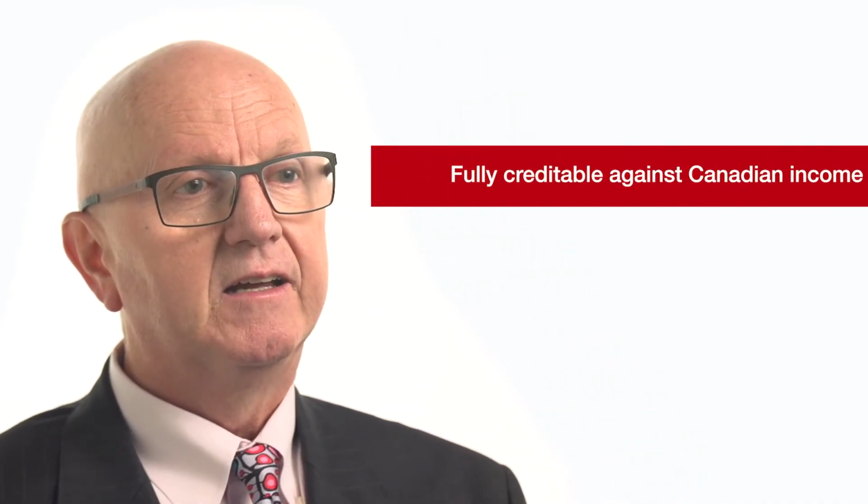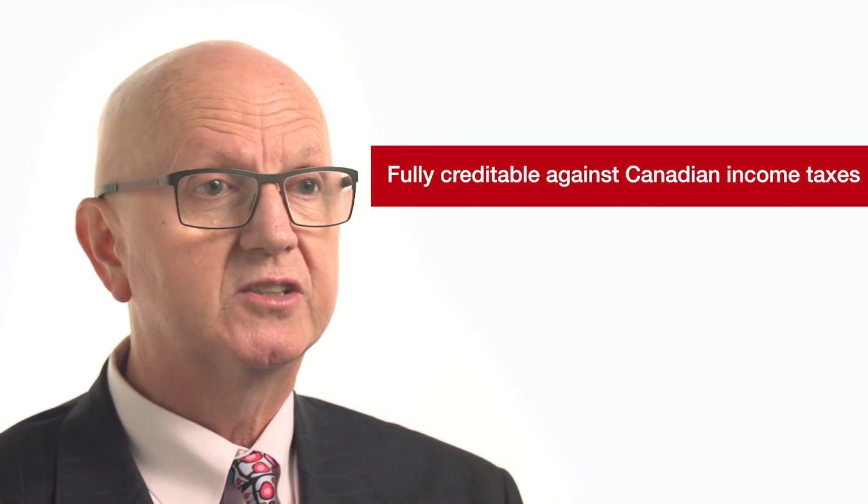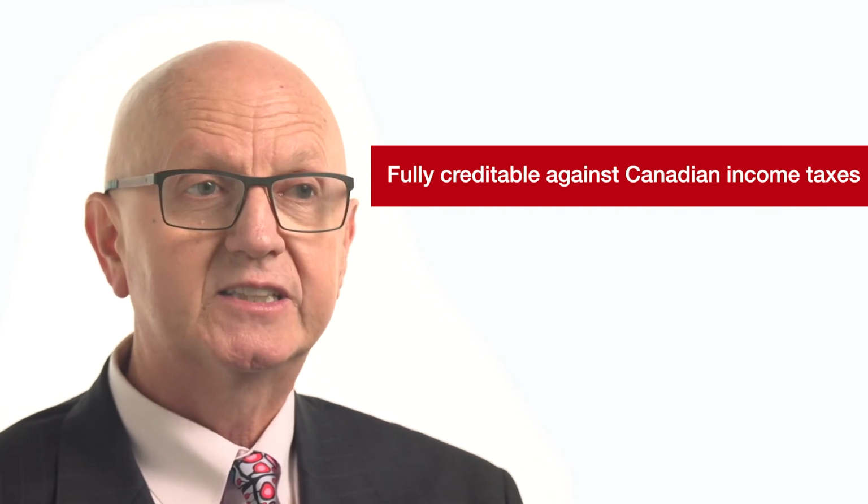The good news with state income taxes is, for one thing, they're relatively small compared to federal income taxes. Secondly, they're fully creditable against Canadian income taxes. So if you're a Canadian business doing business in the US and you pay state income taxes, that tax really doesn't cost you any money, it costs the Canadian government money.